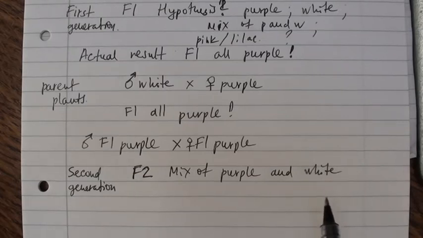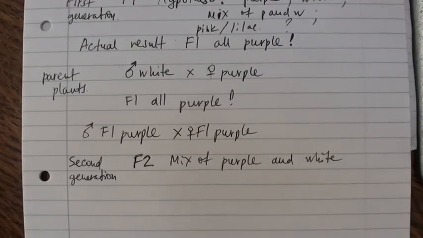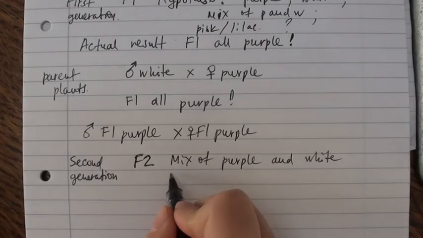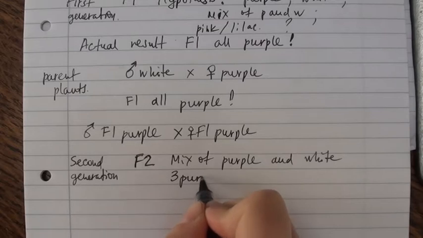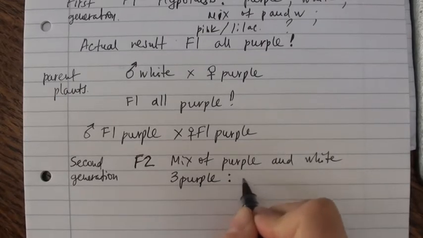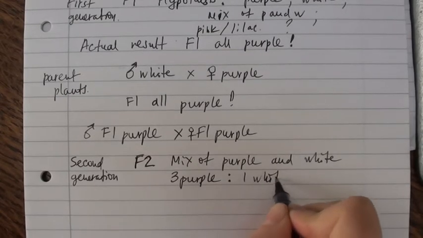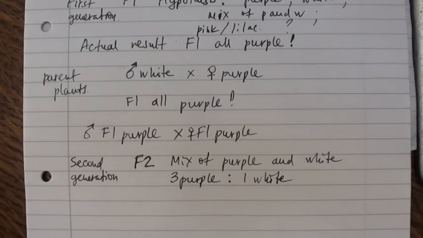And when he counted these plants, he found that there was a particular spread, a particular number of purples per certain number of whites. That came up ultimately to a ratio of 3 purple plants per each 1 white plant. Okay, so there was a particular ratio attached to those numbers.